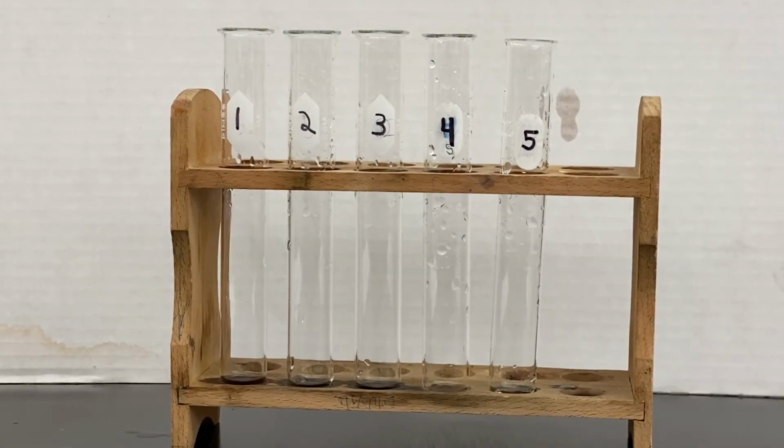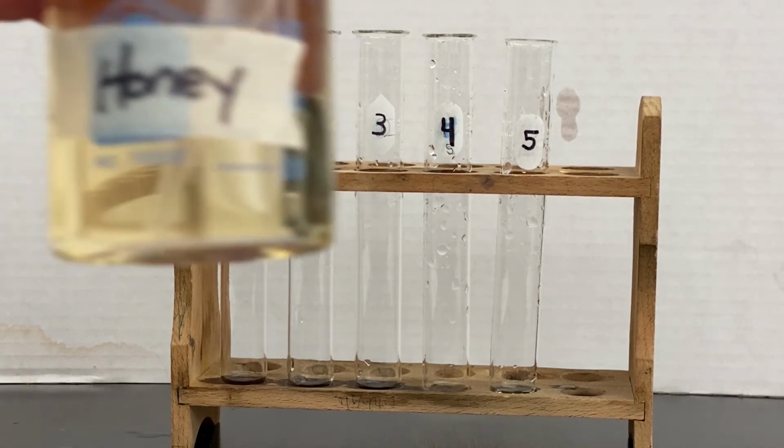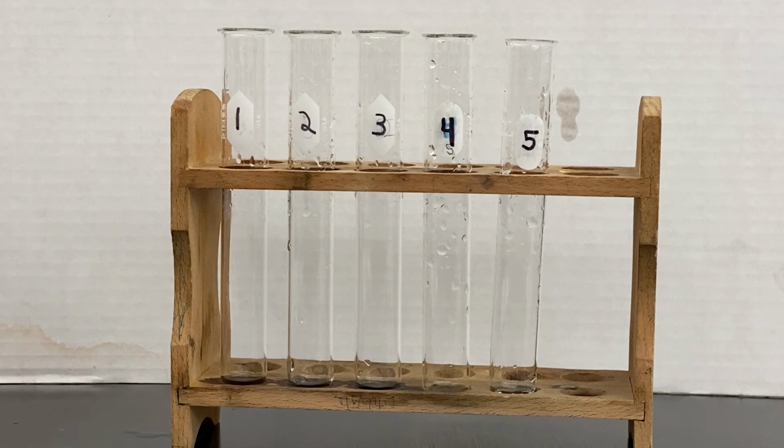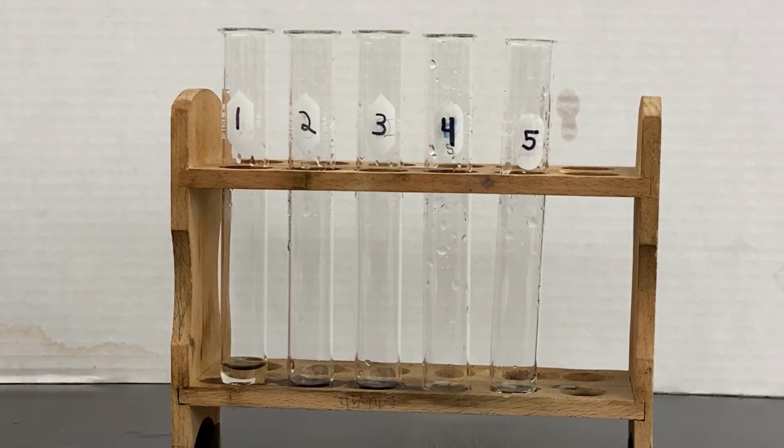So once again, we have 5 clean test tubes. Now we're going to test the 5 foods with unknown carbohydrates in them with the iodine solution. So I'm going to take my honey solution once again, and I'm going to add 20 drops of it in test tube 1. I'm going to take my liquid oats solution and add 20 drops of it to test tube 2.